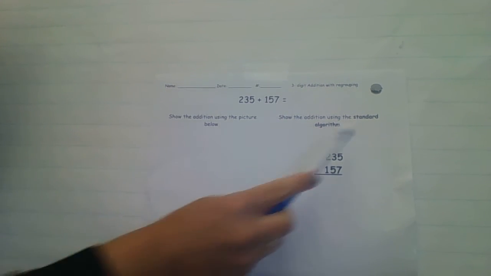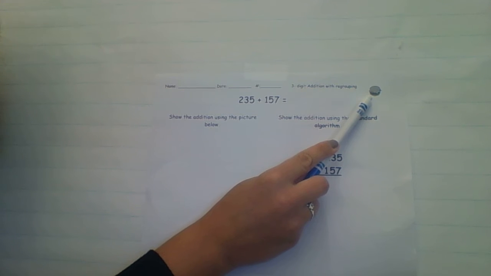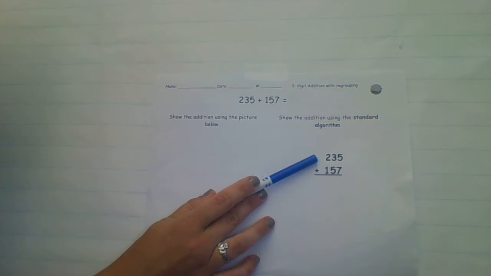Before we get started, please make sure that you have the sheet with the hamburger on it so that you can follow along. As I solve the problem, you can solve it too. Let's take a look at the two numbers that we're adding.